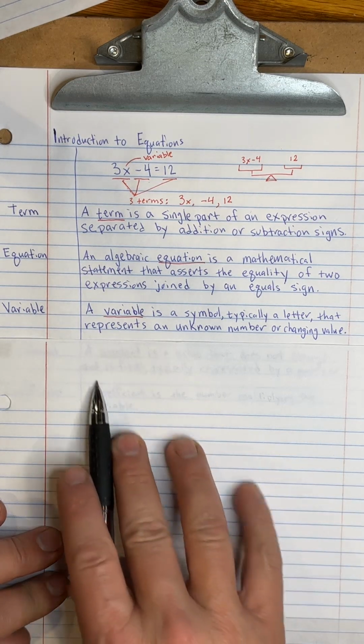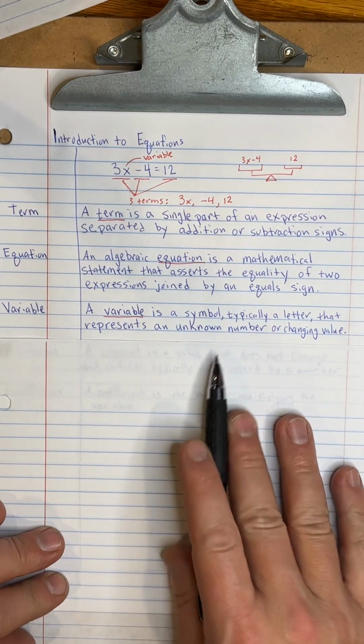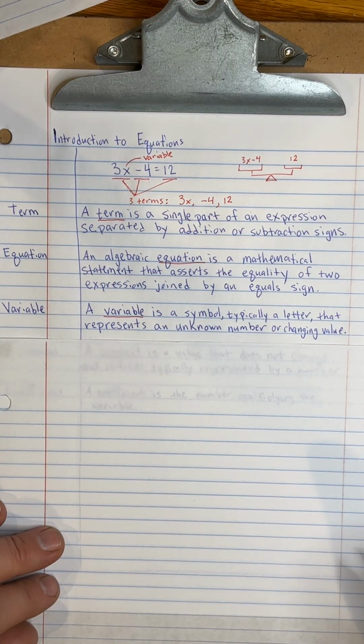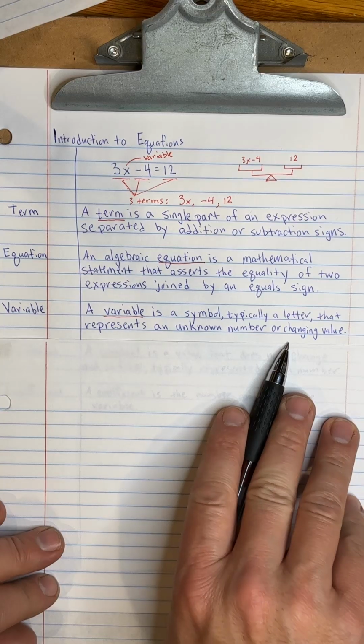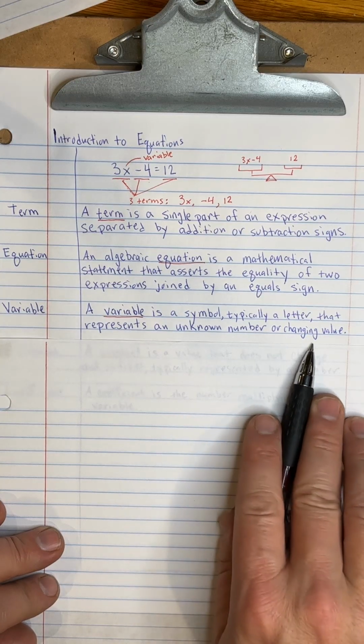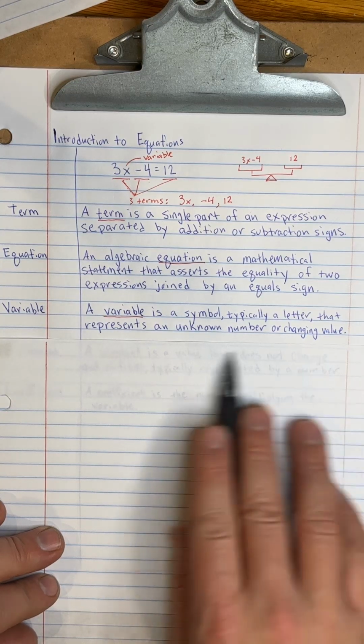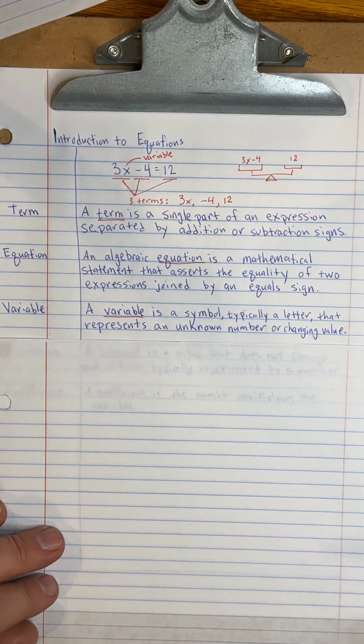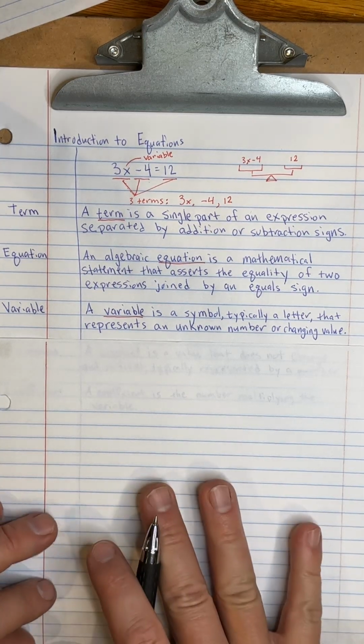Here in math, we're usually looking at it in terms of the unknown number, but there are times, when you get to algebra where you're dealing with linear equations, I should say, that it's a value that is changing along the way. So you look at it at specific points.